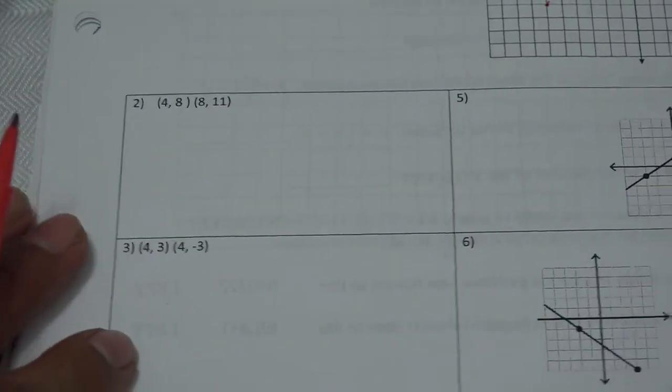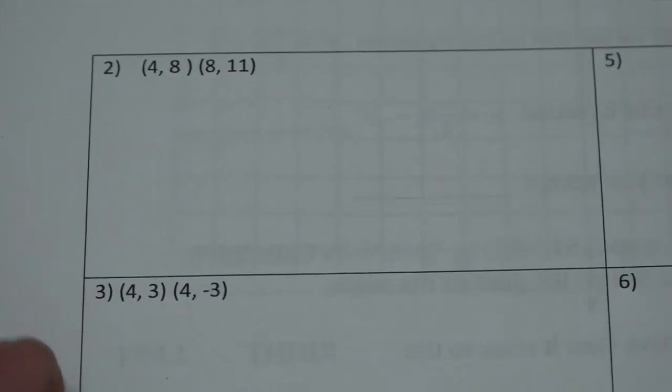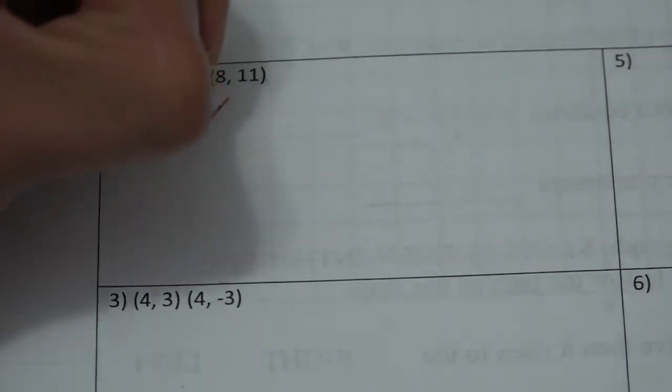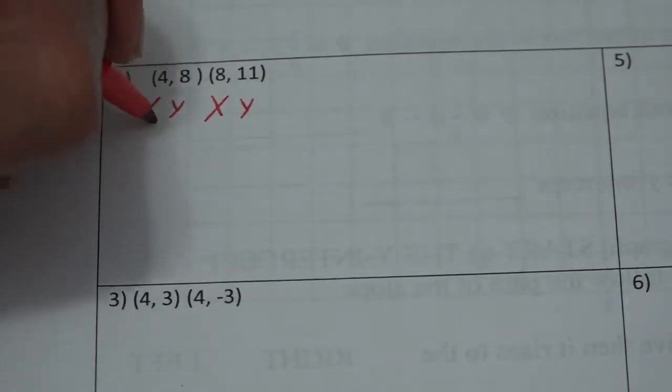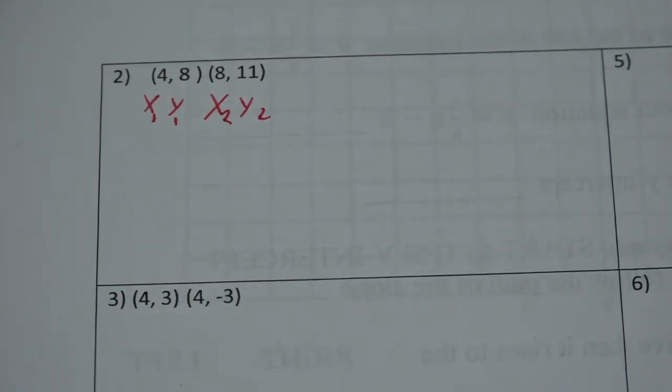Got it? Okay then. Here you're supposed to find the slope. Okay, so x, y, x1, y1, x2, y2. And then you follow the formula for the slope, which is the subtraction of the y's over the subtraction of the x's.